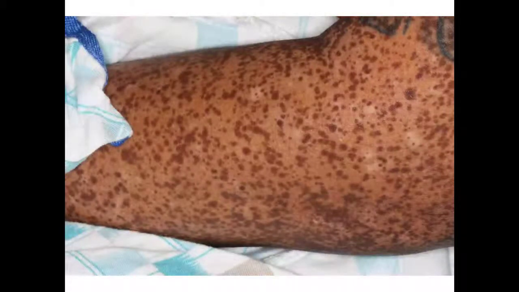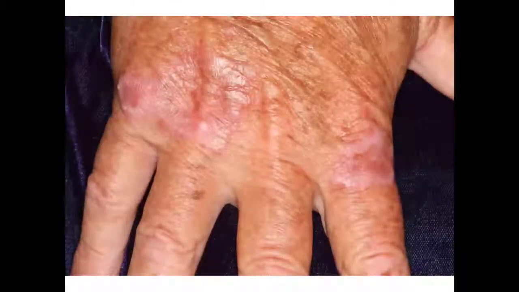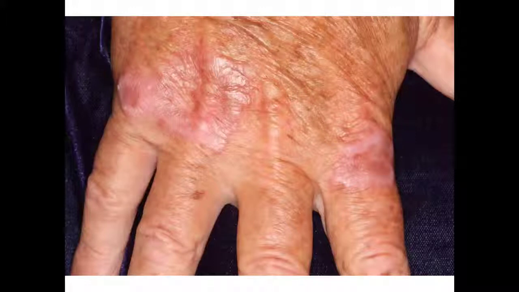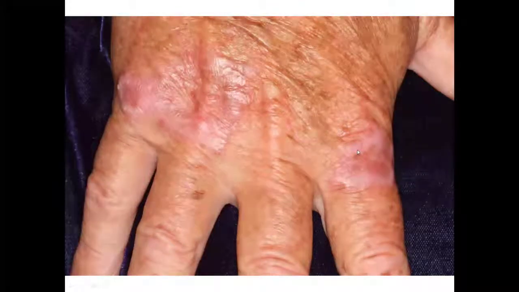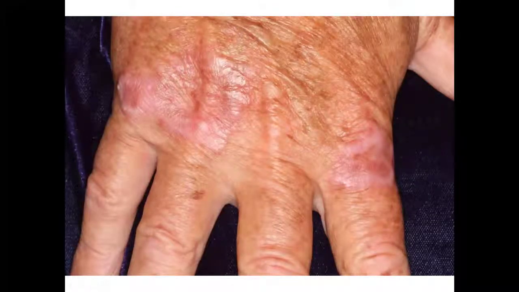For that one, if you're doing DIF to differentiate, you just take it right from one of those violet borders. Right on. Correct. You want active, well-established lesional skin for anything that's not immunobullous disease. Yep.